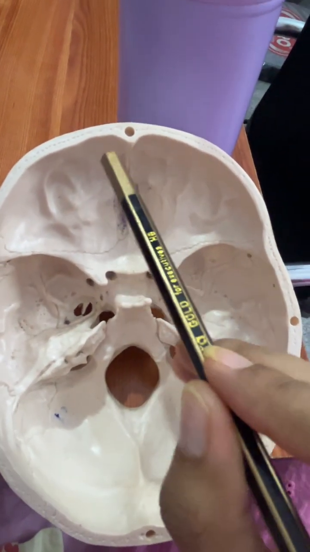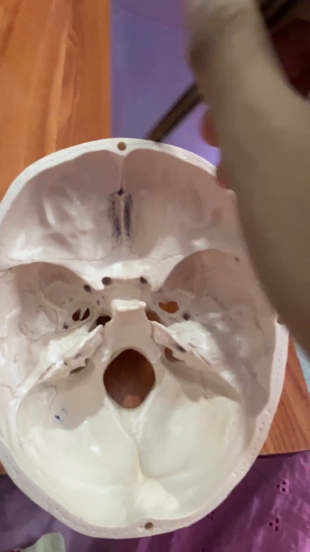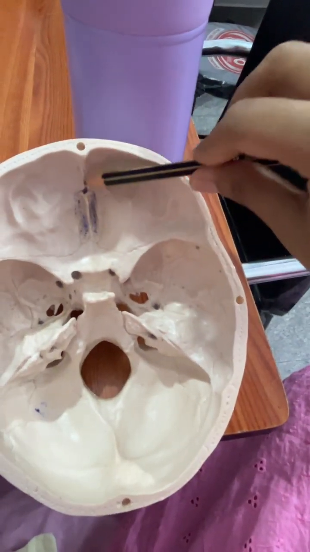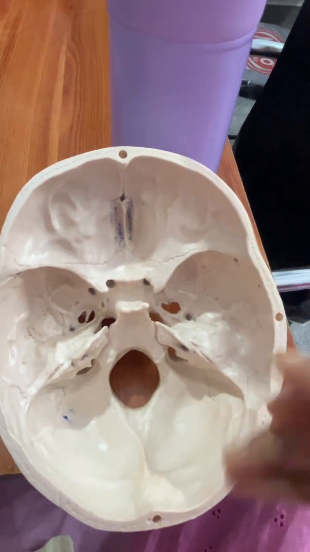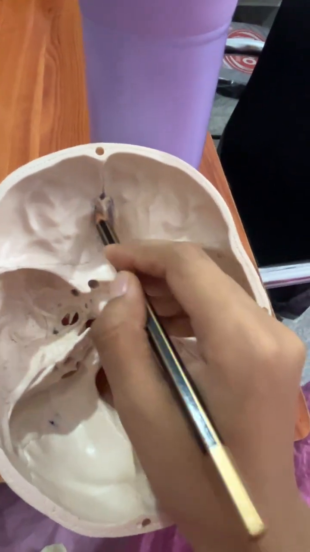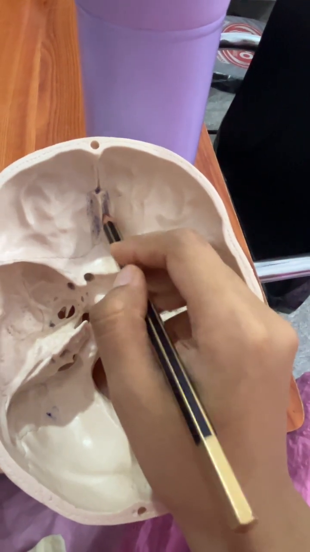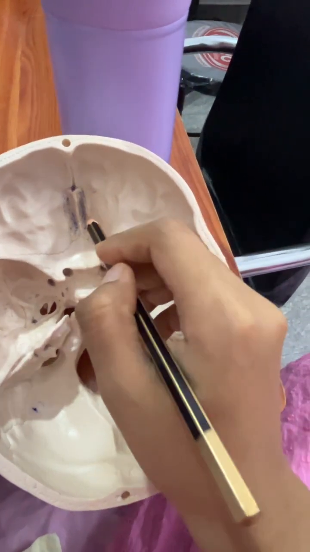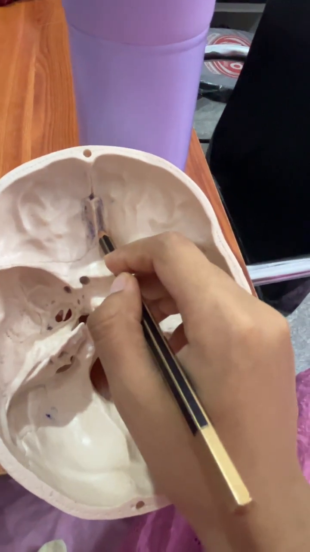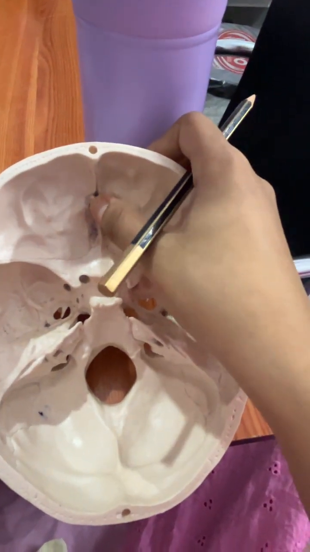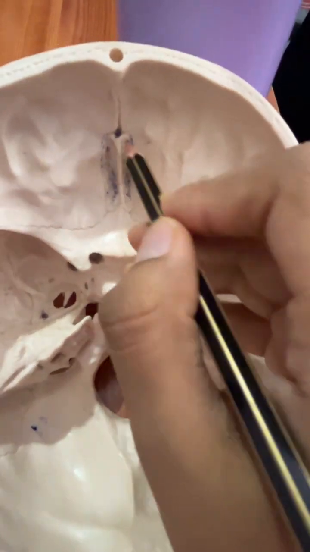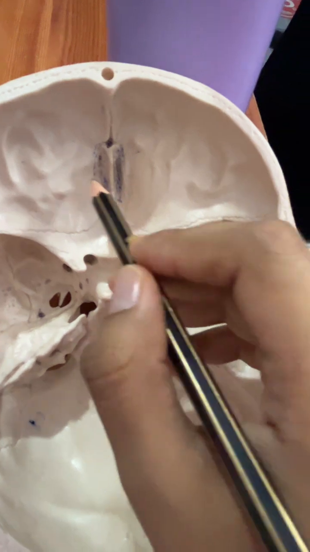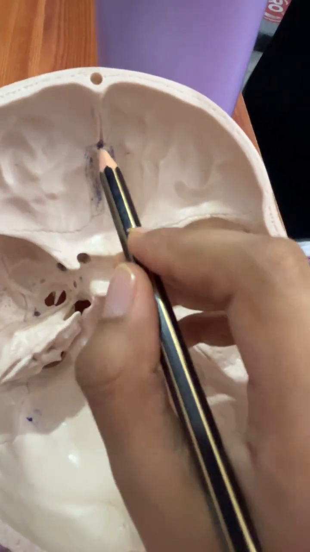Now looking at the anterior cranial fossa. This here is the frontal bone. Here is the frontal crest. This is called the orbital plate of frontal bone. This is the cribriform plate of ethmoid bone. It has the first cranial nerve inside, and this pointed structure is called crista galli. It gives attachment to falx cerebri. Falx cerebri is the fold of dura mater that separates two cerebral hemispheres.